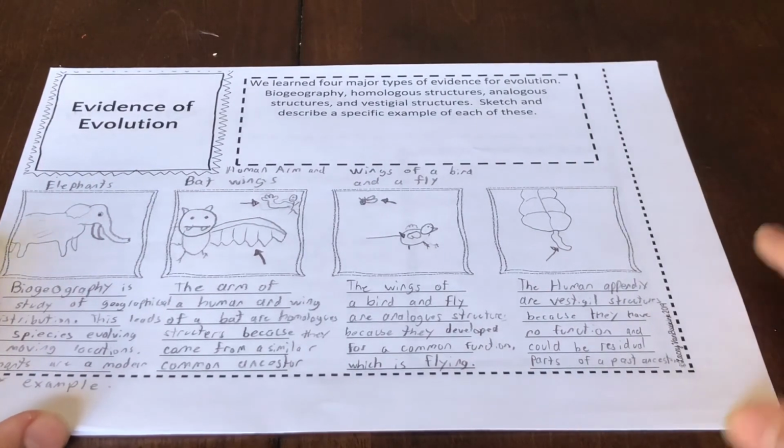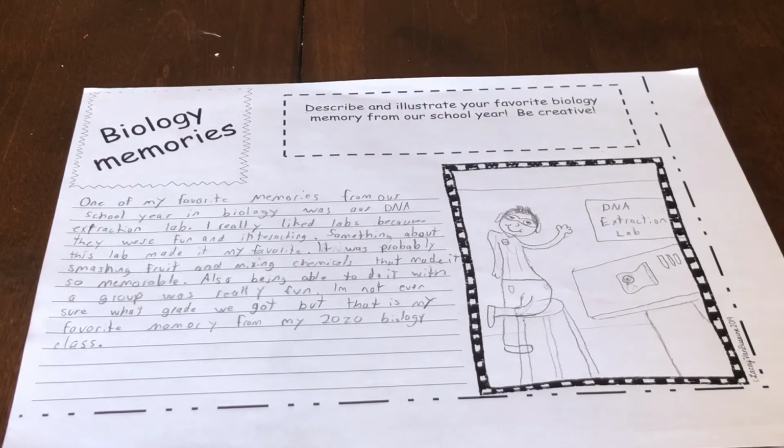One of my favorite memories from our school year in biology class was our DNA extraction lab. I really liked labs because they were fun and interactive. Something about this lab made it my favorite. It was probably smashing fruit and mixing chemicals that made it so memorable. Also, being able to do it with a group was really fun. I'm not even sure what grade I got, but that is my favorite memory from my 2020 biology class.